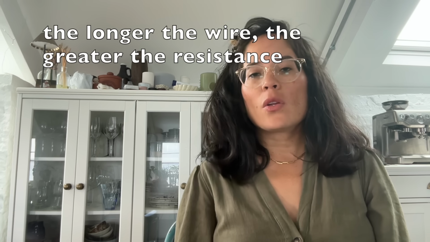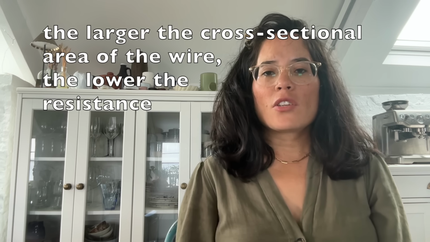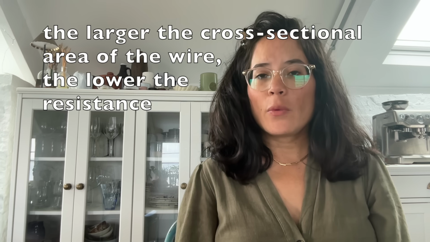the flow of charge. Going back to our wire, the longer the wire, the greater the resistance, and the larger the cross-sectional area of a wire, the lower the resistance. So to have as low a resistance as possible, ideally you want a short fat wire.